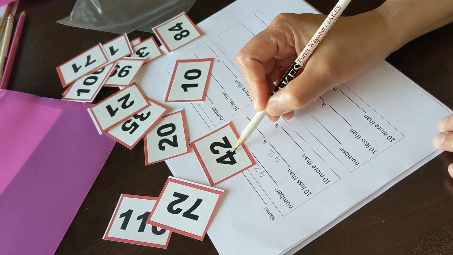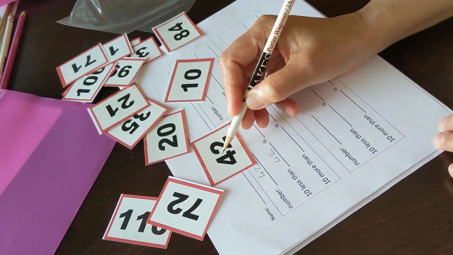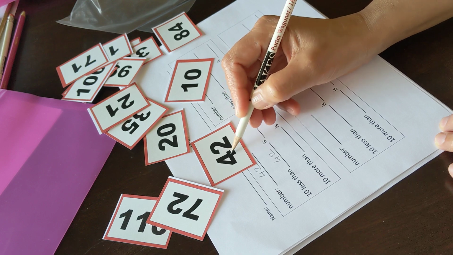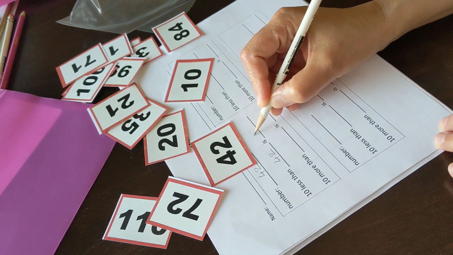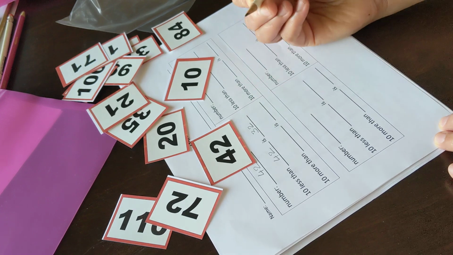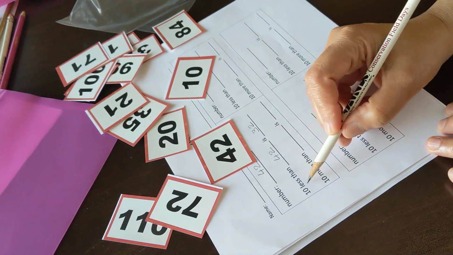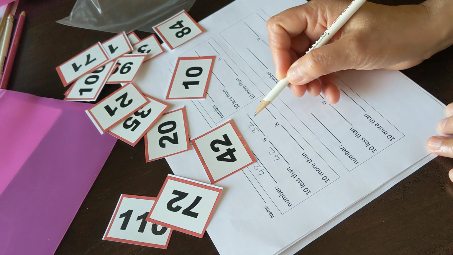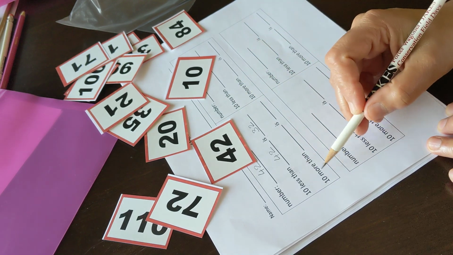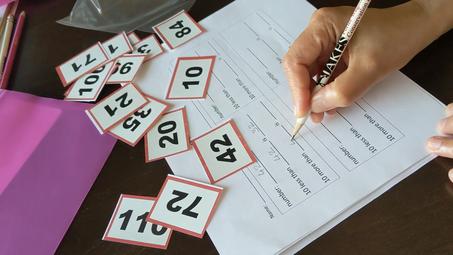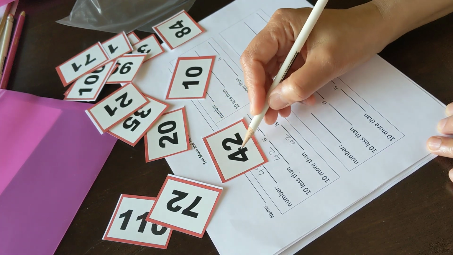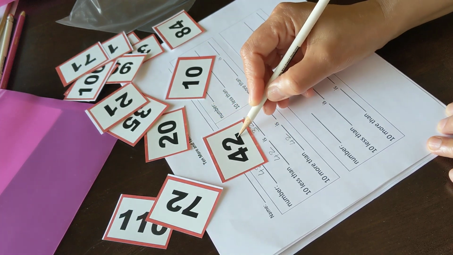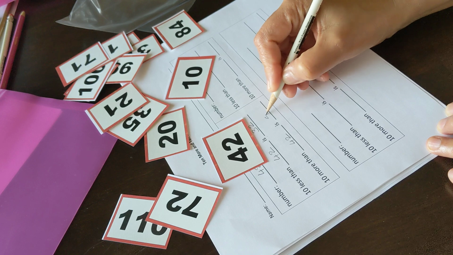Now I generate 10 less than 42. So 10 less than 4 tens. So 1 ten less than 4 tens is 3 tens. So 32. So 10 less than 42 is 32. Now 10 more than 42 is 5 tens. Ones remain the same, 52.